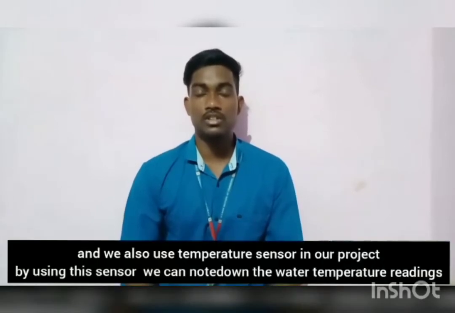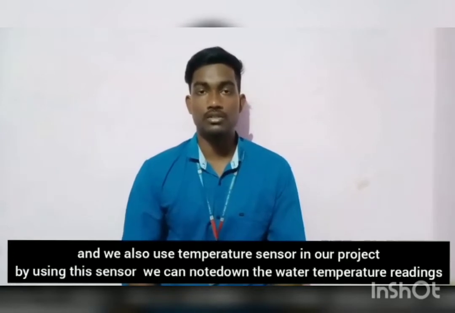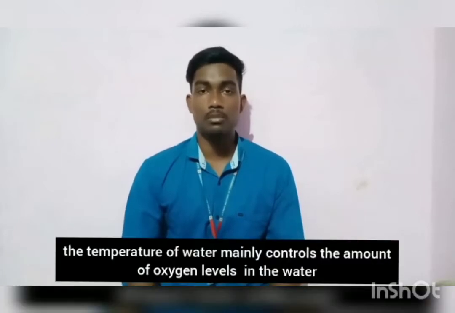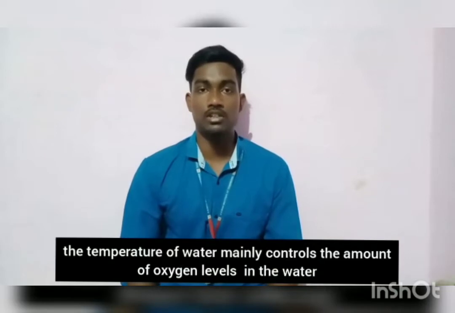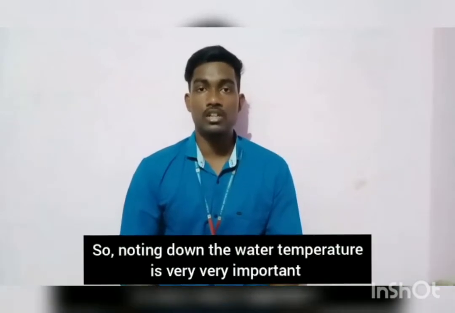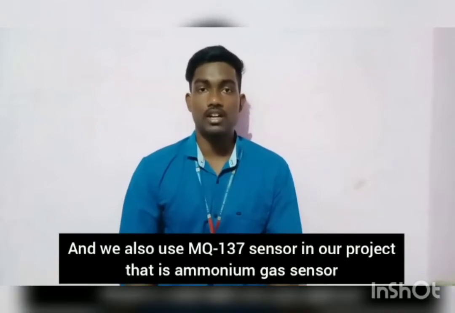And we also use a temperature sensor in our project. By using this sensor, we can note down the water temperature readings. The temperature of water mainly controls the amount of oxygen levels in the water, so noting down the water temperature is very important. And we also use the MQ137 sensor in our project, that is an ammonium gas sensor.